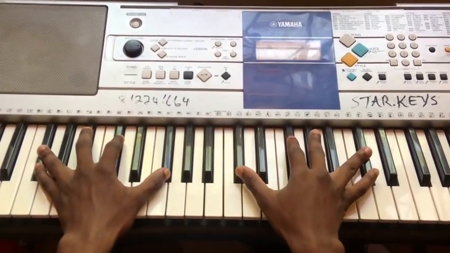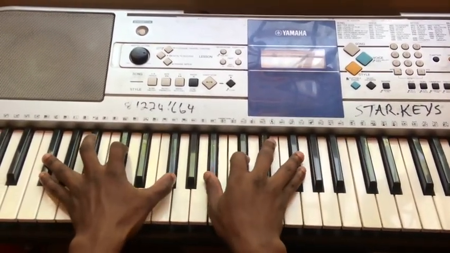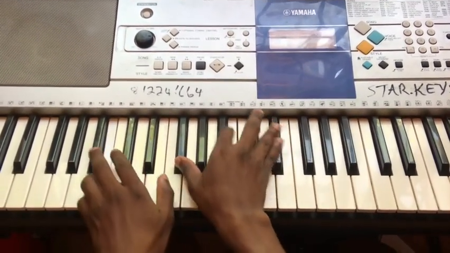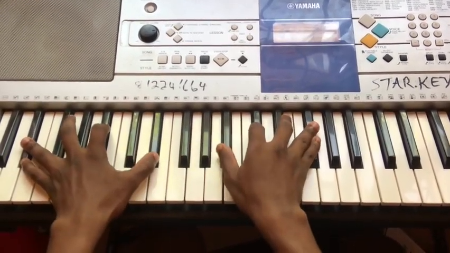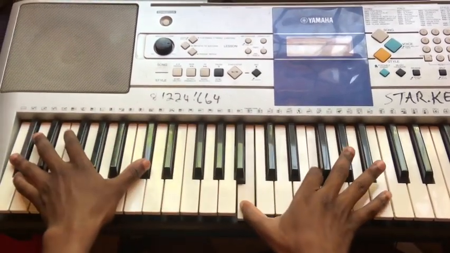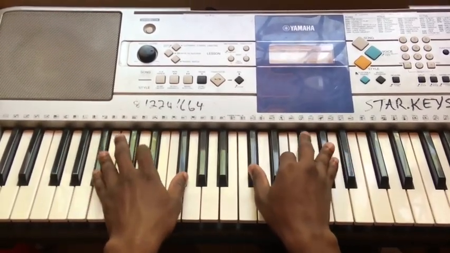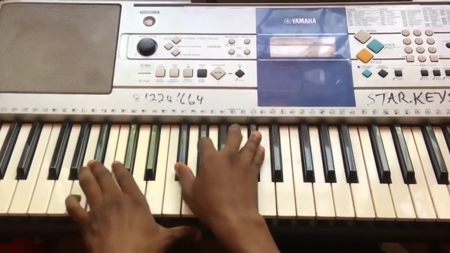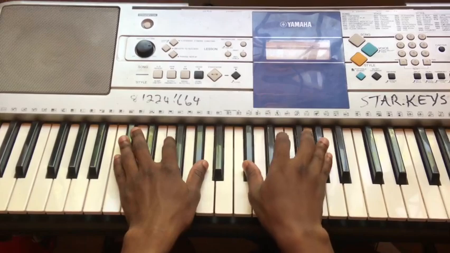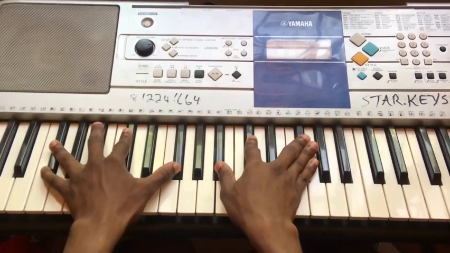Our second cadence, the plagal cadence, where you move from a 4 to a 1. A 4. Sometimes it's called the Amen cadence.